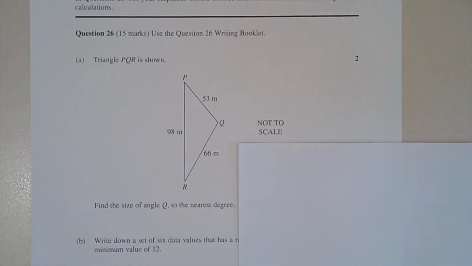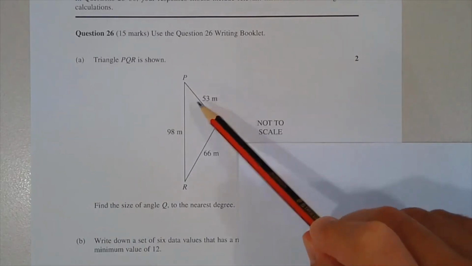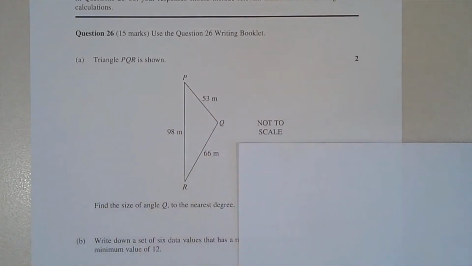Question 26a. Triangle PQR is shown. Find the size of angle Q to the nearest degree. So we have an unknown angle and 3 known sides, which means we need to use the cosine rule for angles.